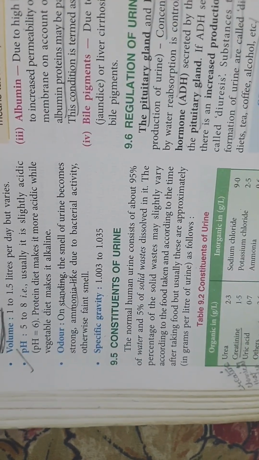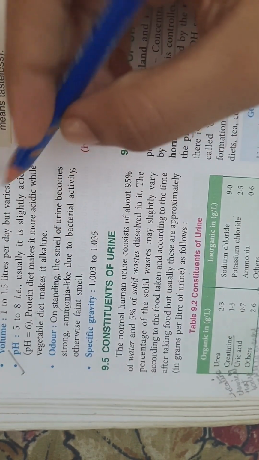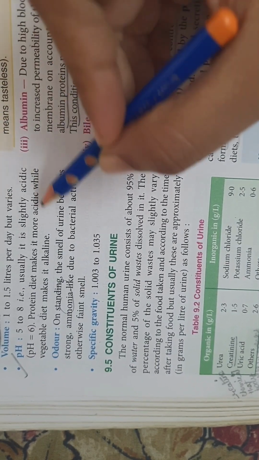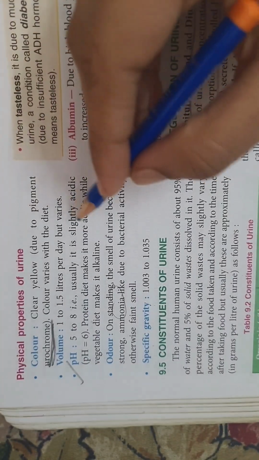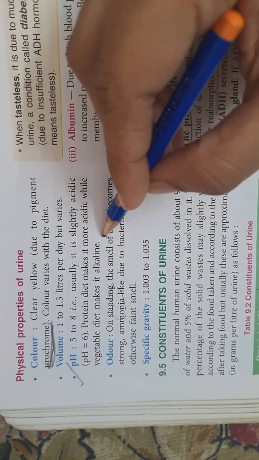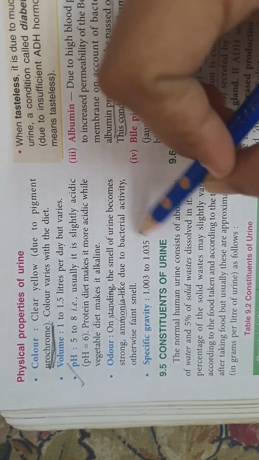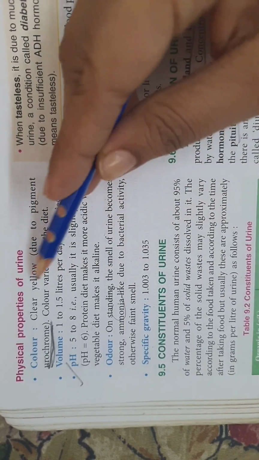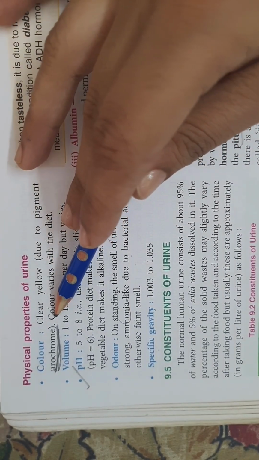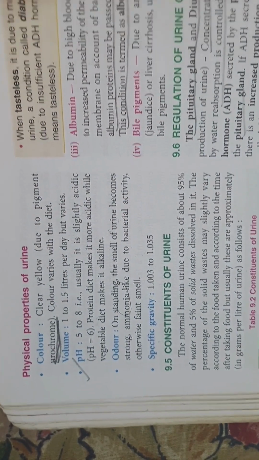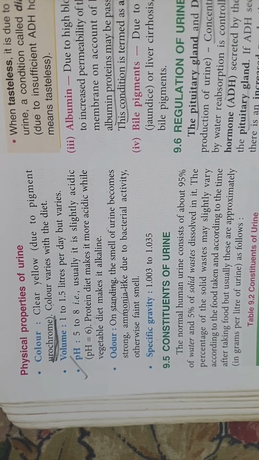Now next, it is acidic, and a protein diet makes the urine more acidic, and vegetables make it alkaline. Odor is ammonia-like. You don't have to do too much, but this part, why it is yellow in color, the name of the pigment is very important.